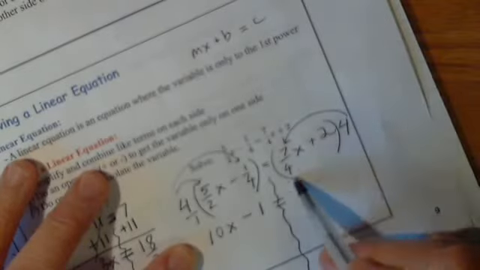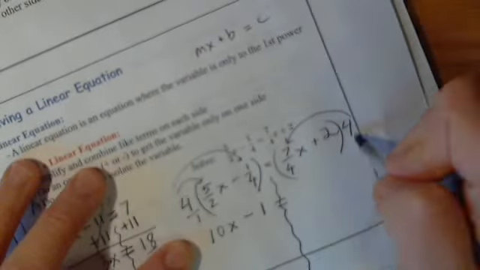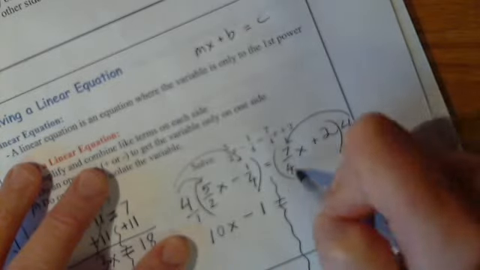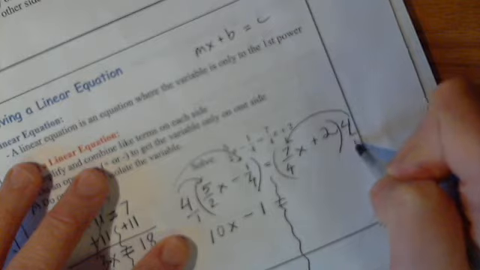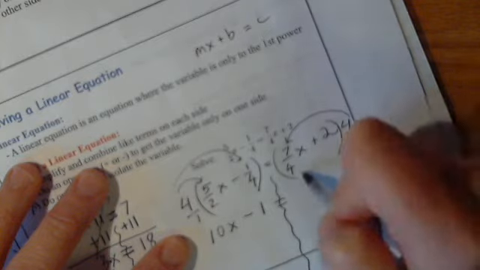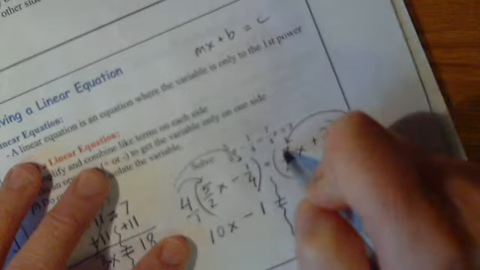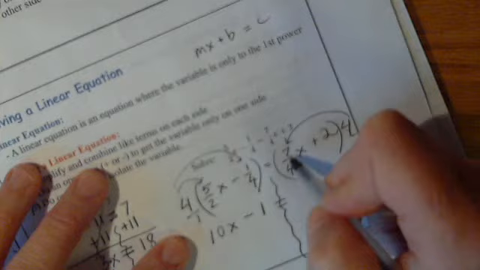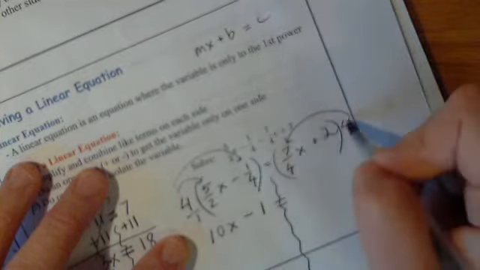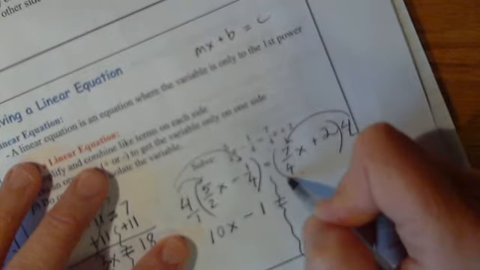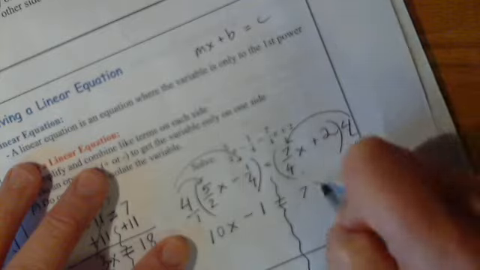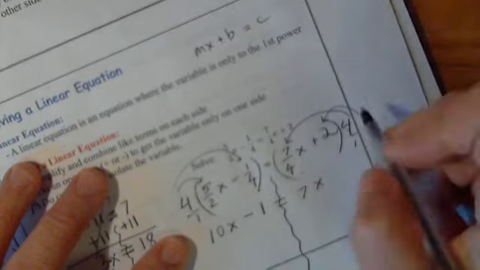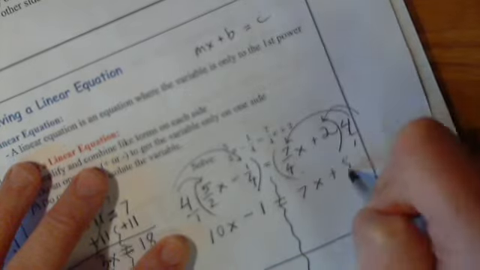4 times 7/4. You can just think of it as 4 times 7 divided by 4, because this is 4 over 1, and the 1 isn't going to do anything to the bottom. So it's just going to end up being 4 times 7 on top and 4 on the bottom. 4 times 7 is 28. 28 divided by 4 is 7. So in other words, this 4 cancels out the 4 in the denominator, and I just get 7x. And then I have to do the 4 times the 2, and 4 times 2 is 8. So I get plus 8.